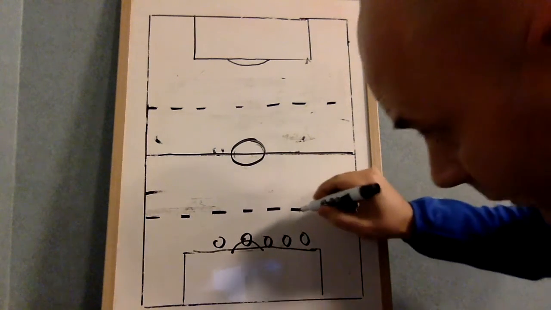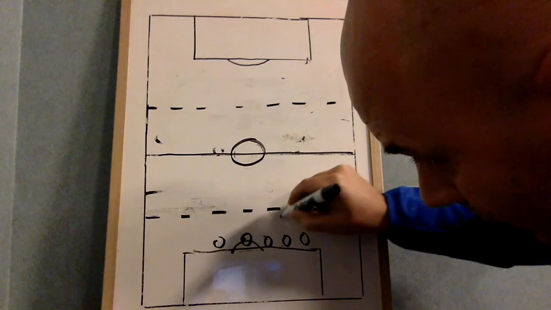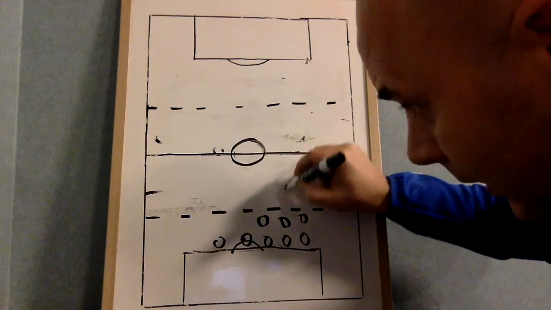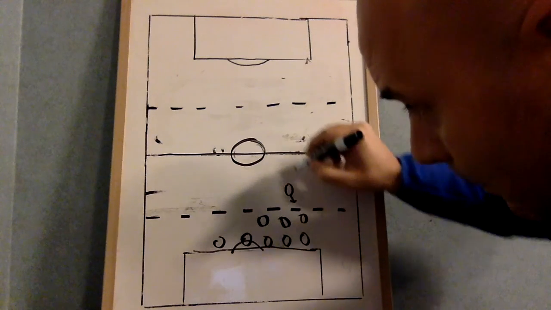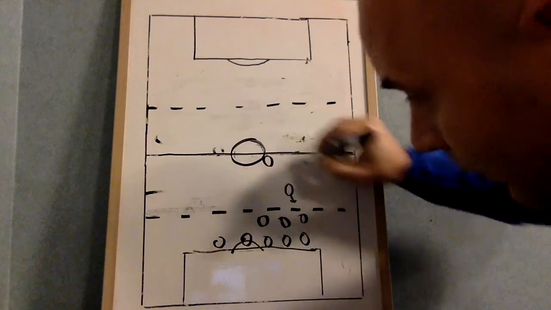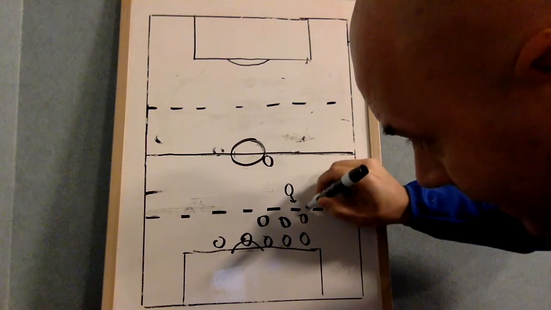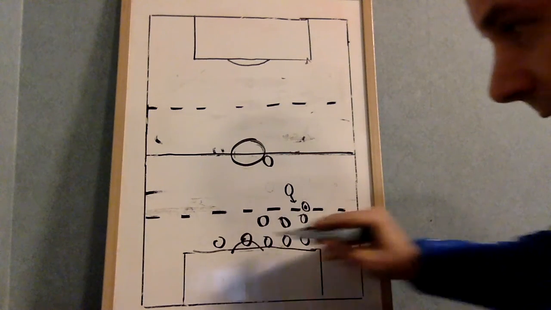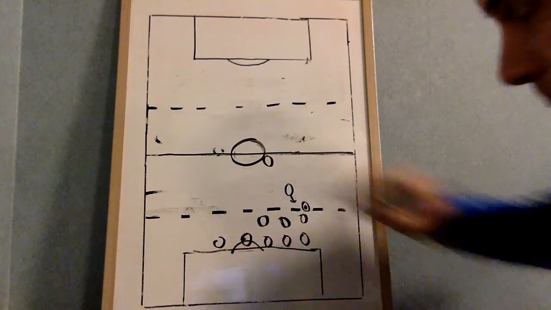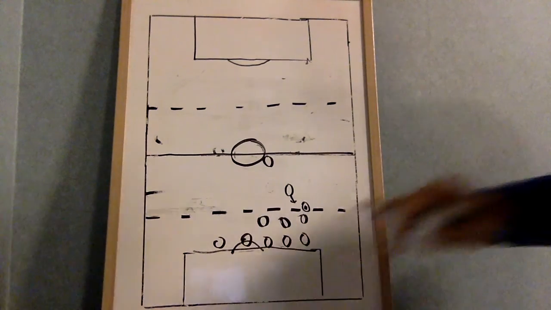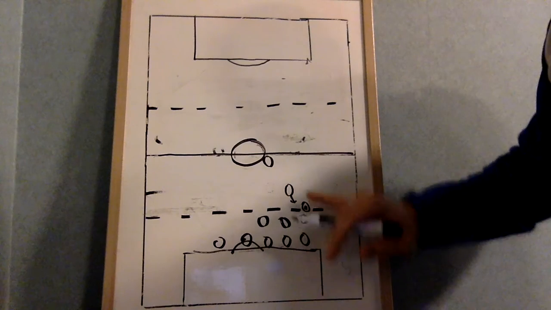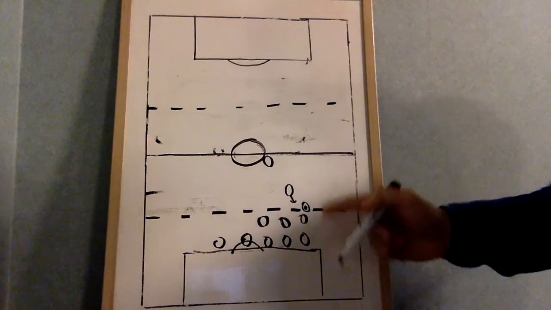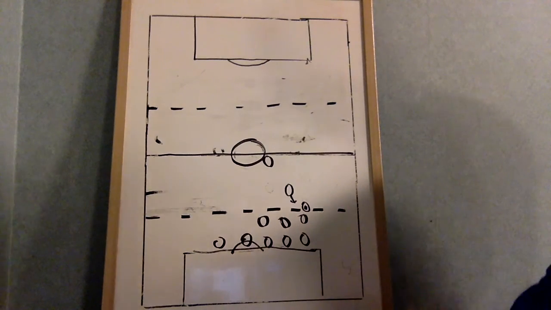The next line will have 1, 2, 3 midfielders, a forward that's coming back to pressure the ball, and one that stays high. This is obviously if the ball is in this area right here. So you're looking at a 5-3-1-1. And that would be what your formation looks like in a low block in the defensive third of the field. This is defensive organization.